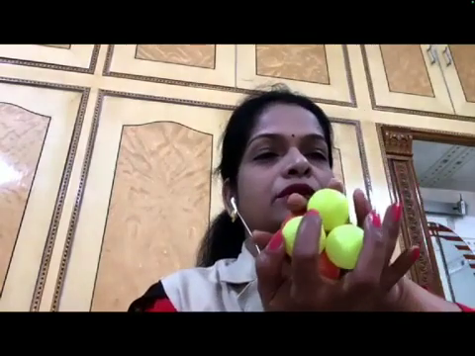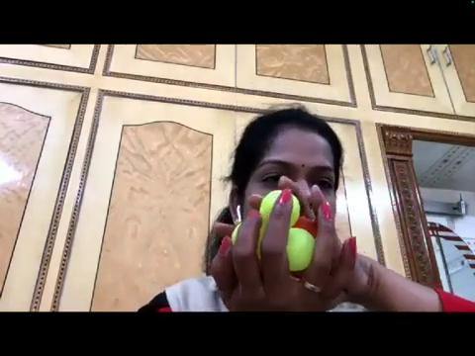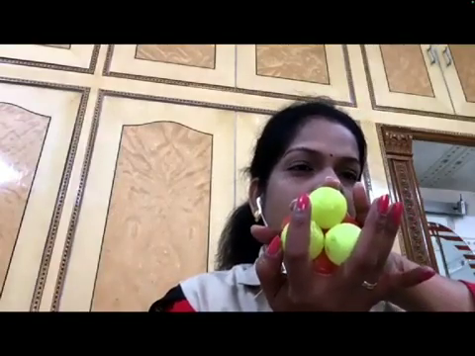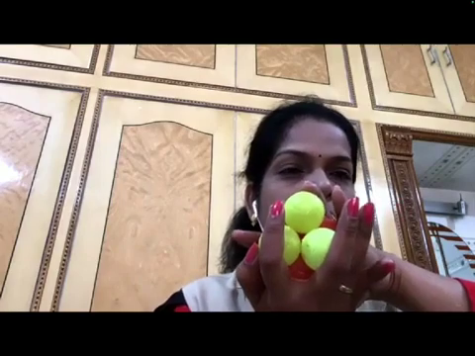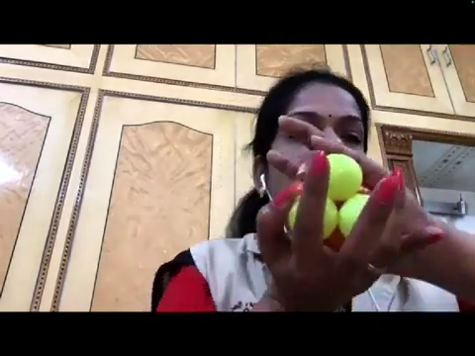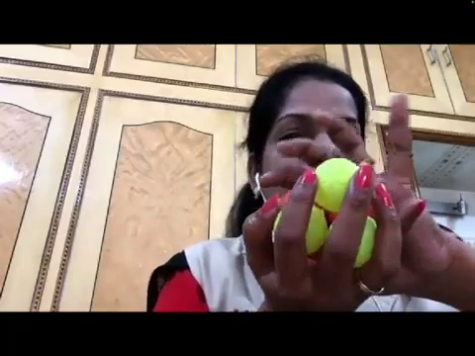Previously it was like this. The same thing. That is 2 yellow down and 1 yellow up. 2 orange up and 1 orange down.